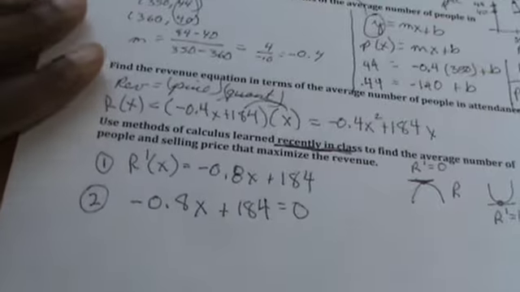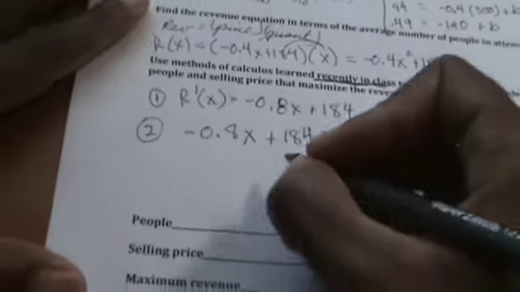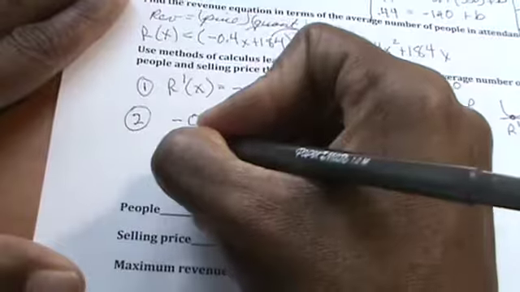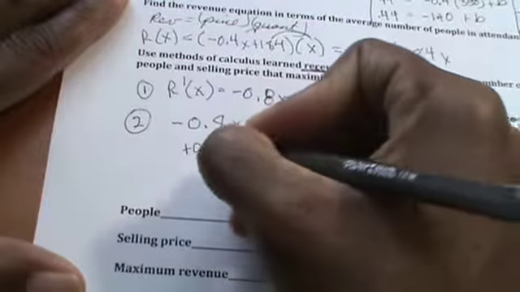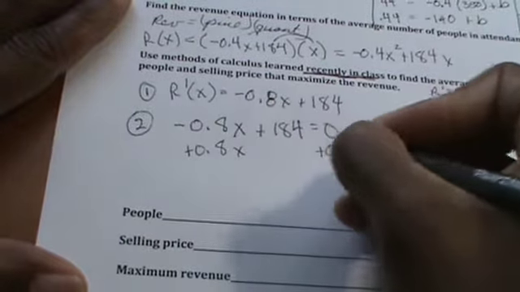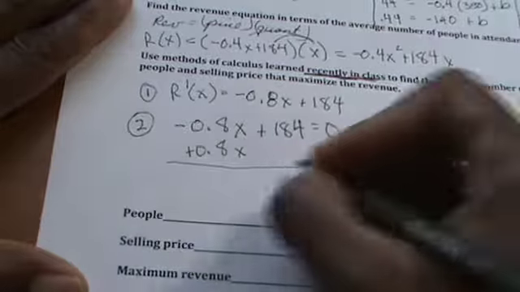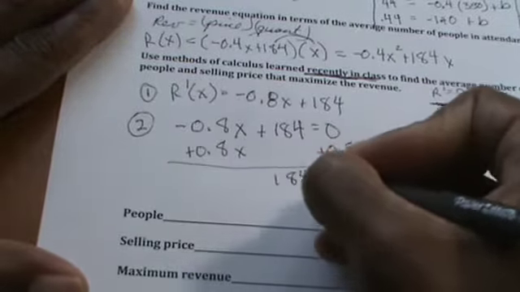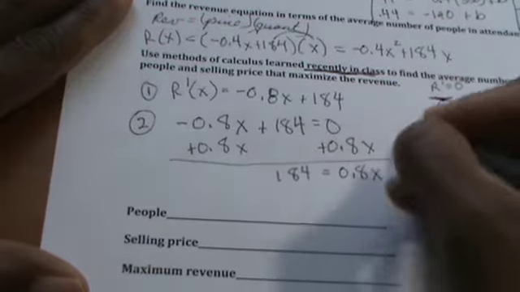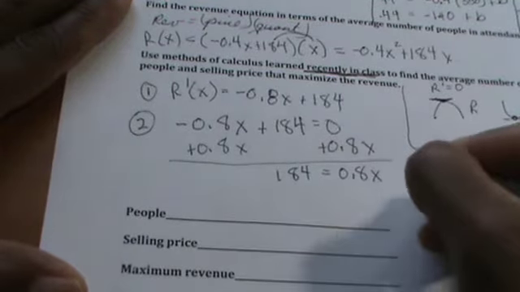Then step 3 is to solve for your variable. So add 0.8x to both sides. And where does that get you? 184 equals 0.8x.